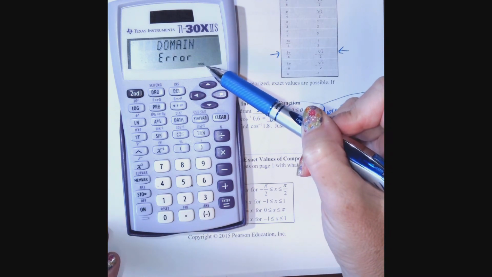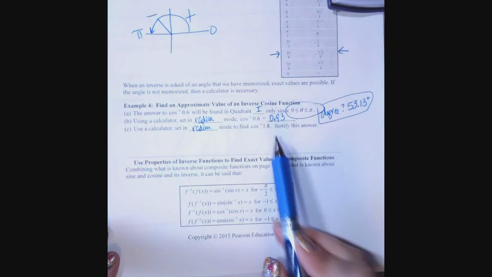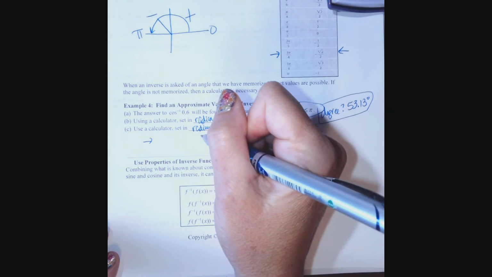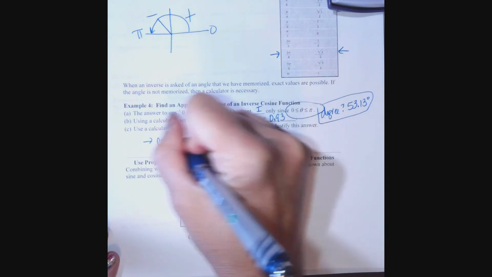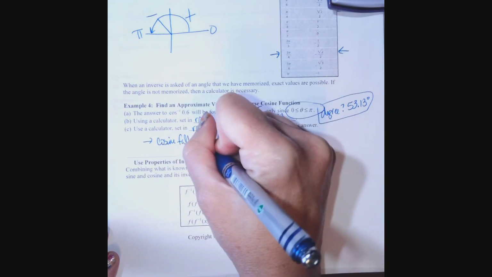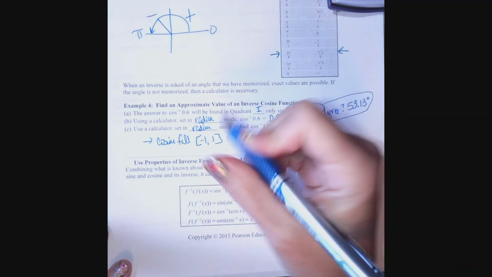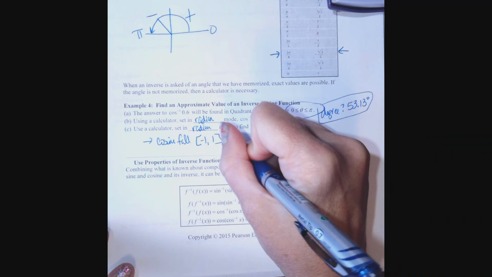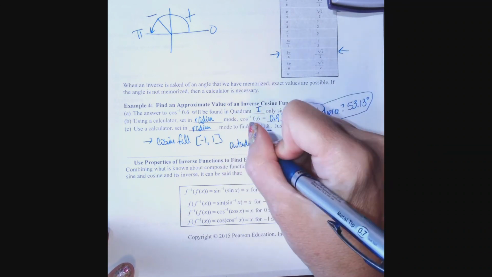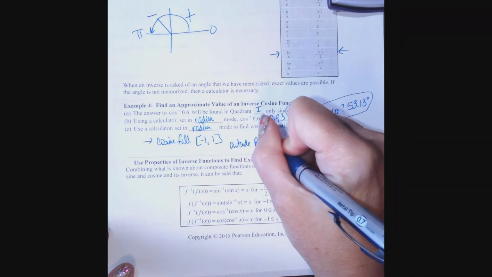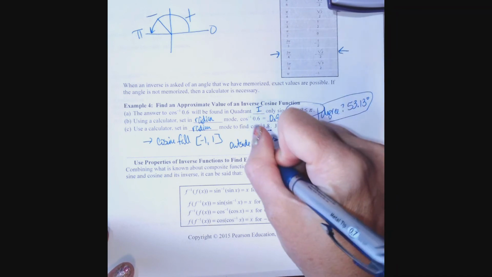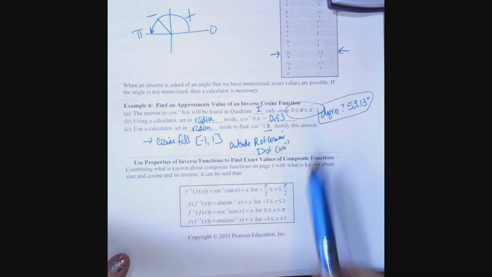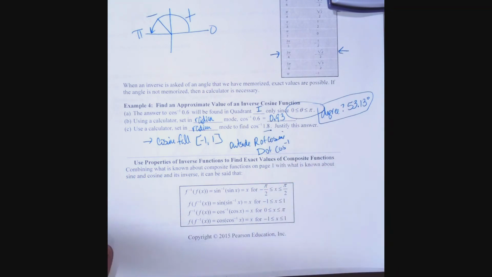When I'm using cosine inverse, I'm inputting the cosine function value. And all of my cosine and sine function values have to fall from -1 to 1. So that value, 1.8, is outside what is my range of cosine, or the domain of cosine inverse. It's not a possible cosine function value.